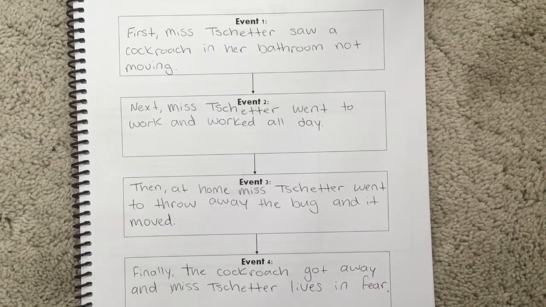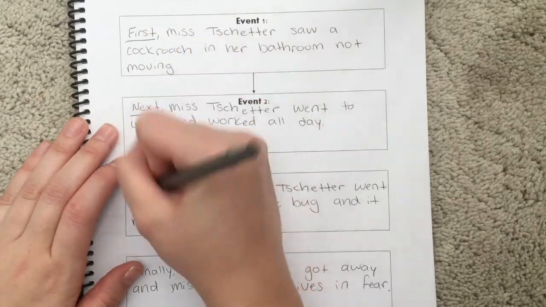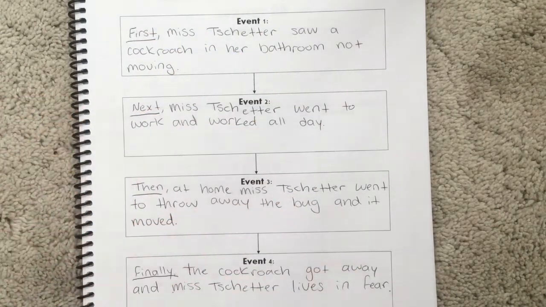Okay, so this is an example of how you might take a story or a book or a movie or anything really, and you could put it into sequence of events. You could put it into order, and you might use those words of first, next, then, and finally to kind of help you think about that order.